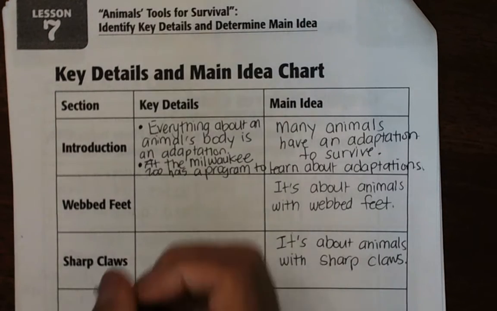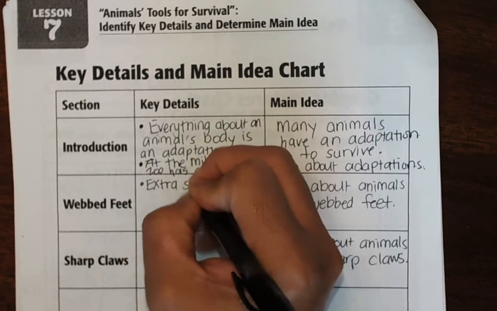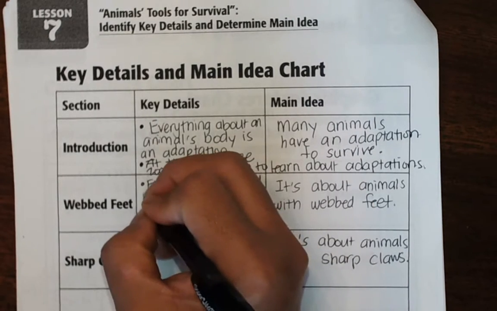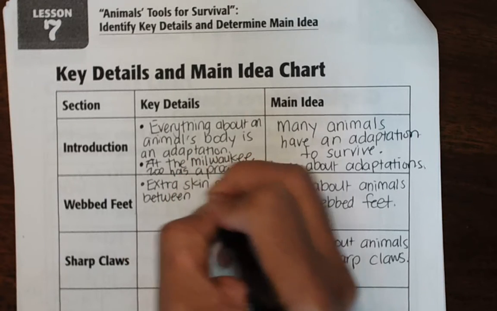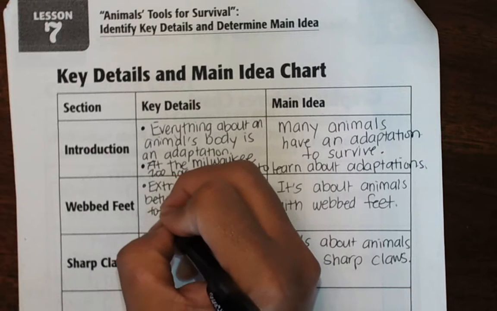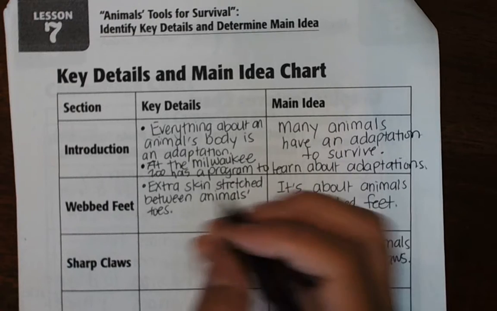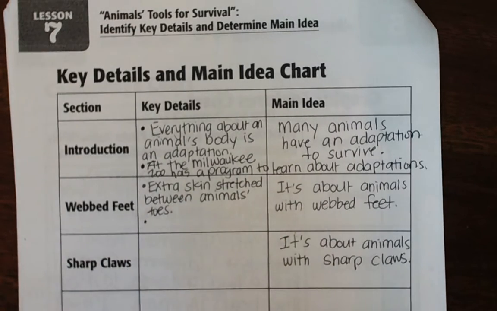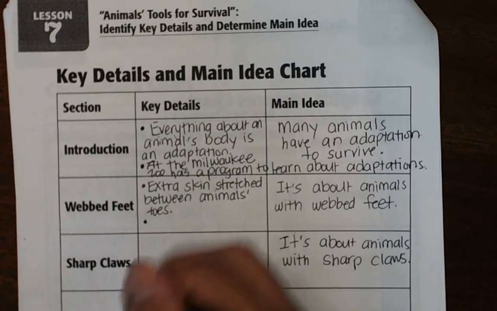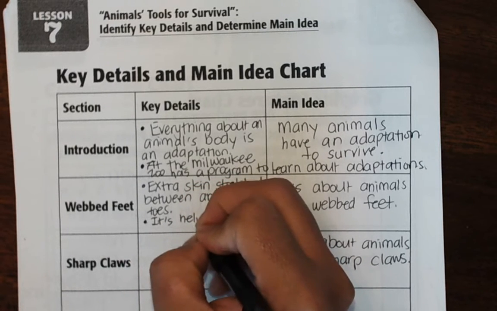Right, that it's extra skin, right? Extra skin stretched between animals' toes. And what was it used for? Do you remember? Right. It was used to either help them swim better, or what about the frog? To help it glide through the air, right? So it helps them move easier.